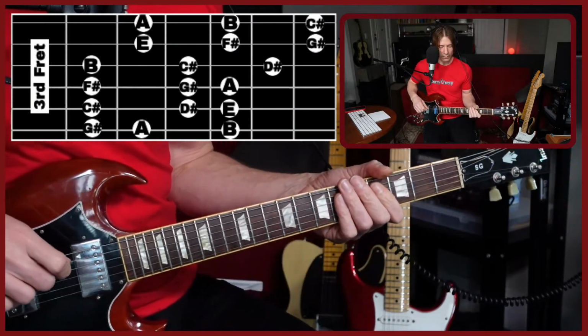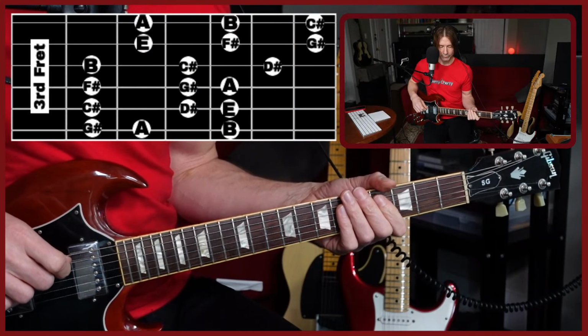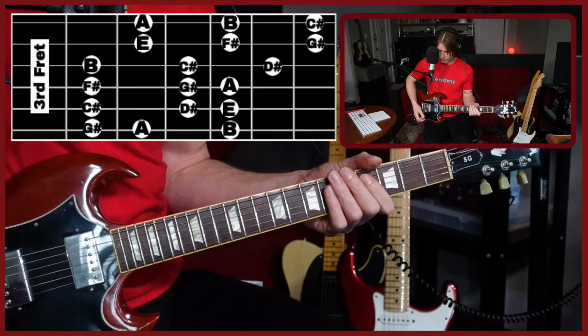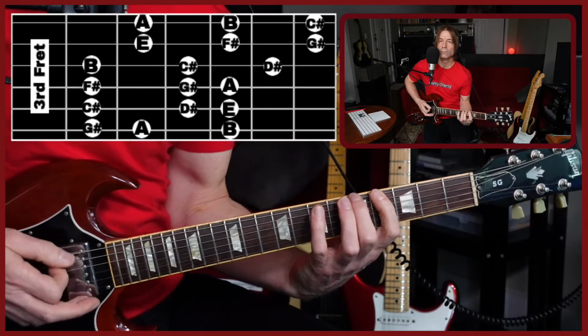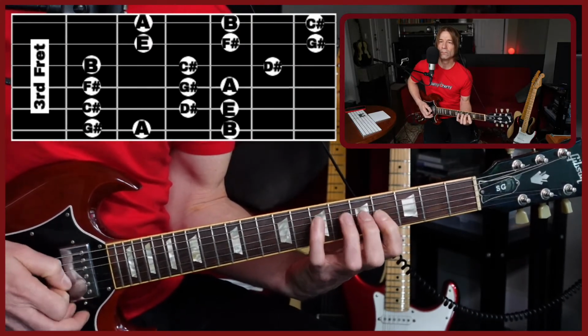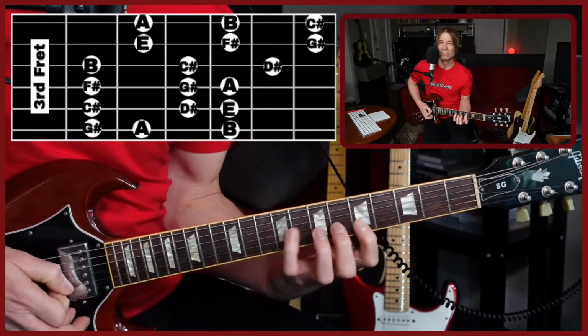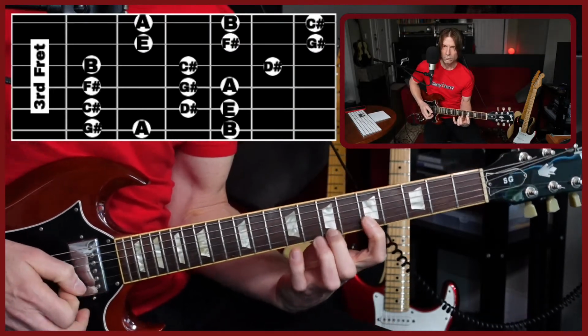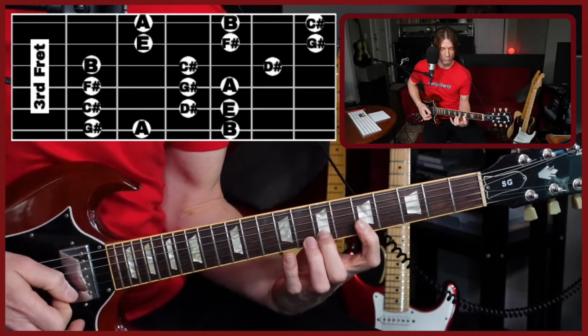You can go ahead and play along with this in this position right here. There's the F sharp right here.